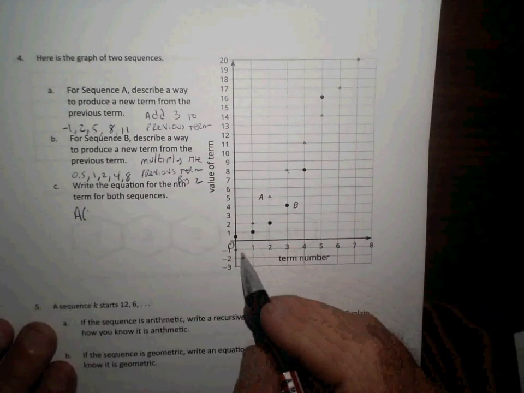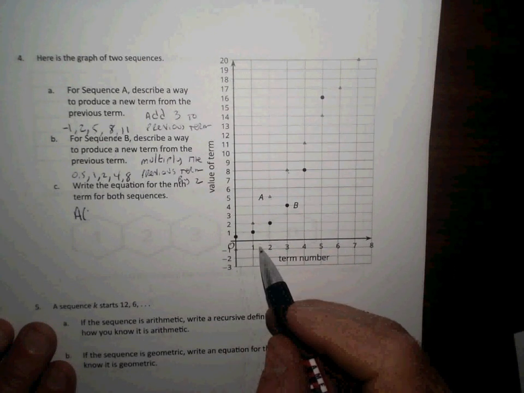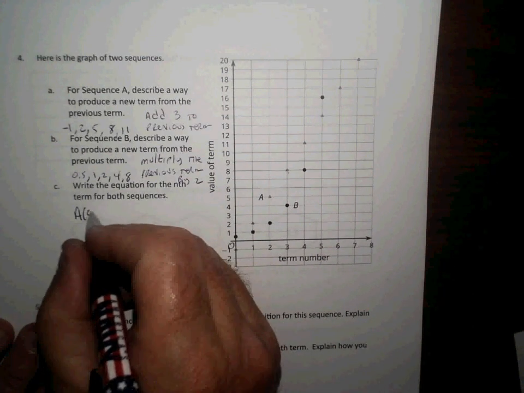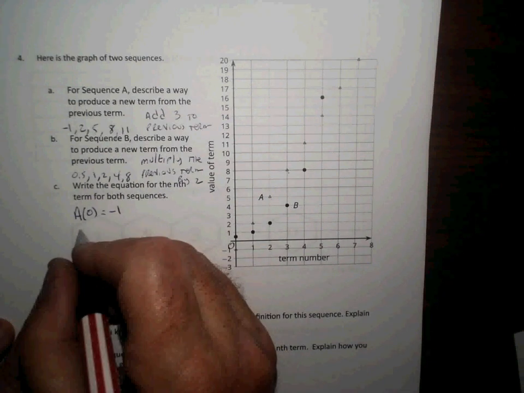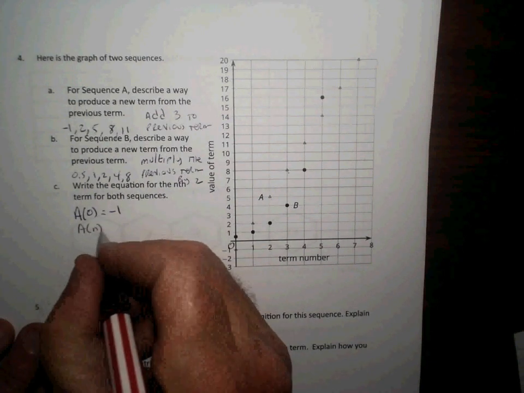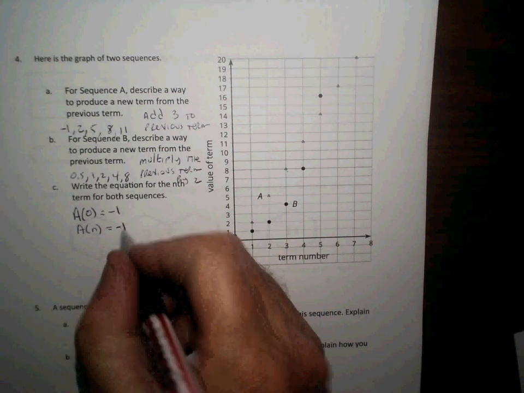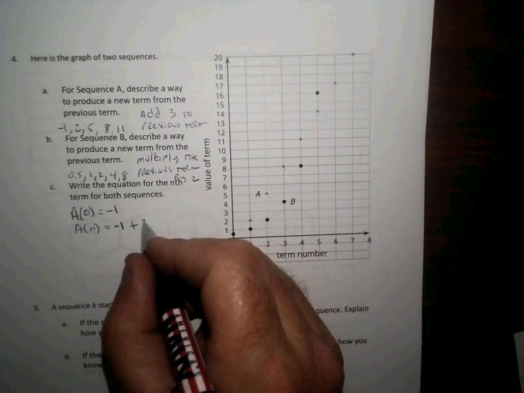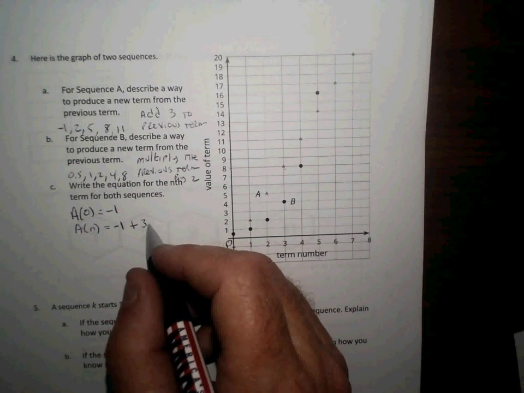So A of, are we starting with A of n equal, is n equal 1 or 0? Where we starting? N equals 0. All right, so we're going to start with A of 0, and that's equal to -1. And then we need a rule that says A of n equals, now remember, this is a general term. How much are we adding each time? 3. So we're going to do -1, our initial term, our first term, plus 3 times, what do we put when we start with n equals 0?